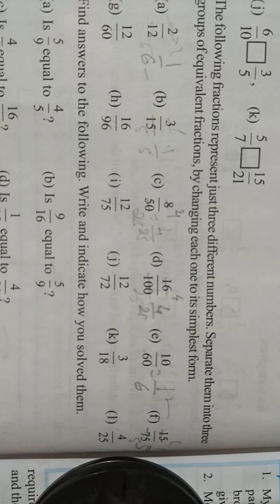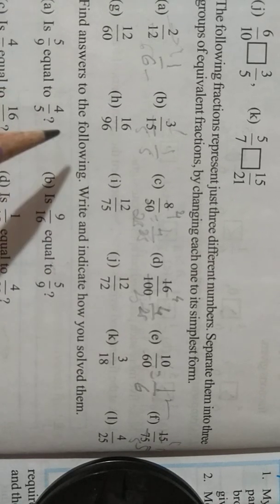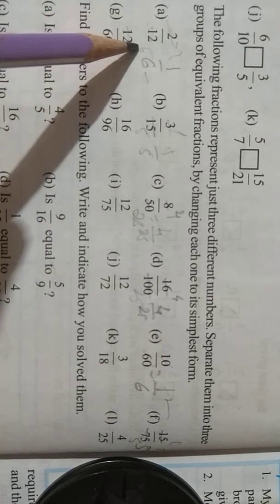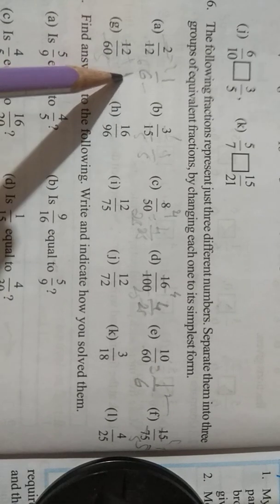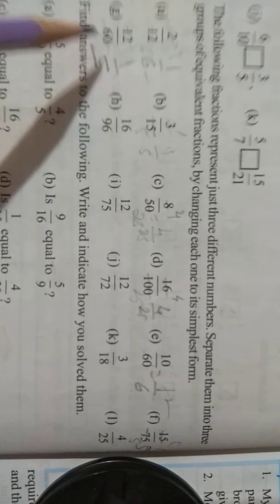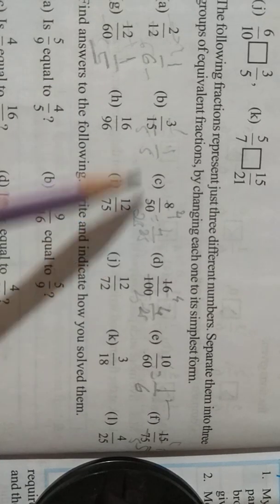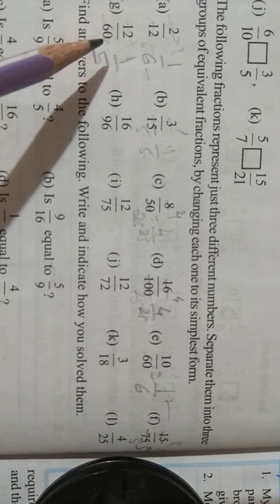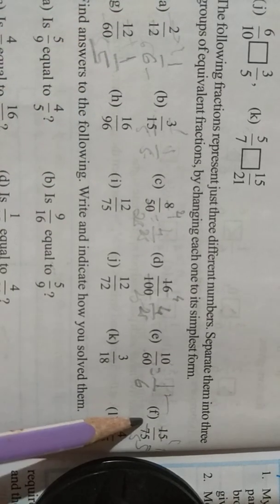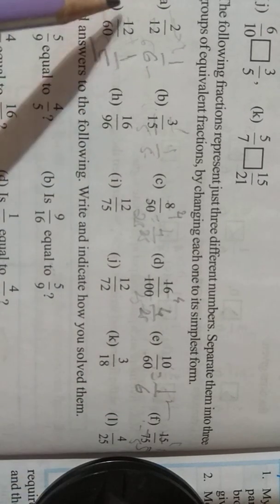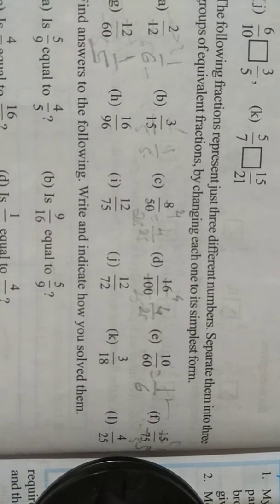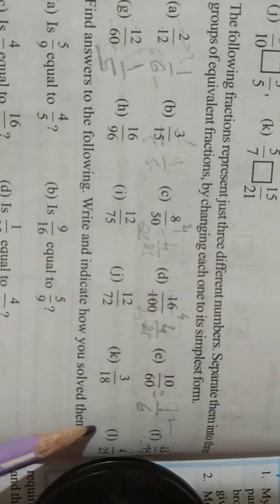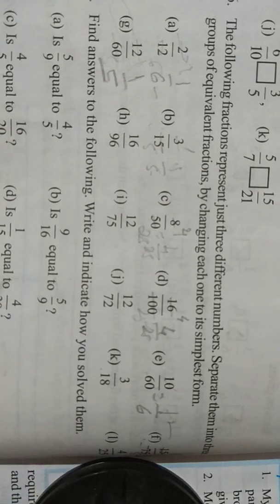So like this we have to group them into similar fractions. So you also try. So 12 ones are 12, 12 fives are 60, 1 upon 5. Here also 1 upon 5. Of 3 upon 15, and this is also. So B and G can be grouped, and also F. B, F and G can be grouped into equivalent fraction group. So likewise you also try from these given fractions and group them as equivalent fractions.